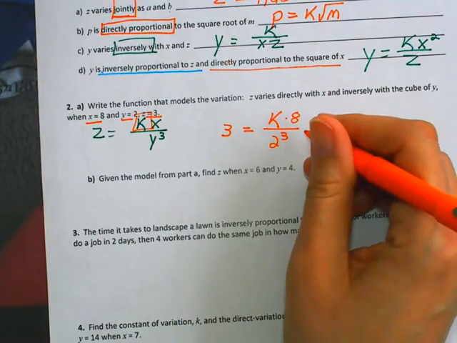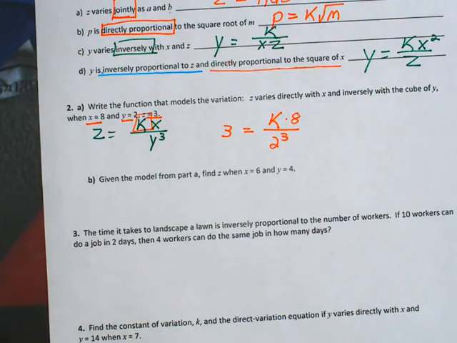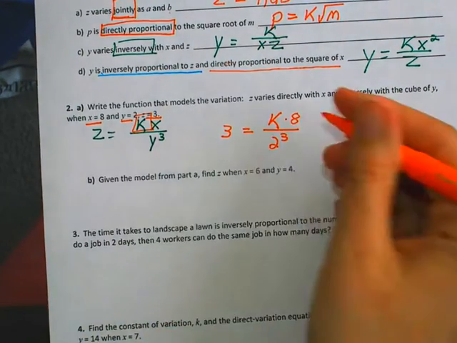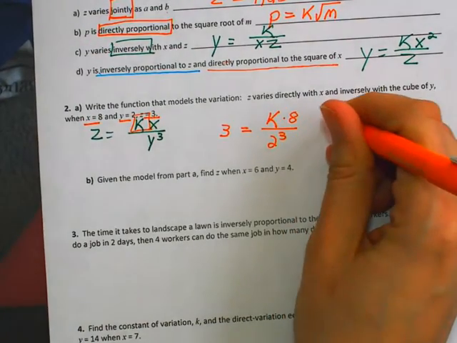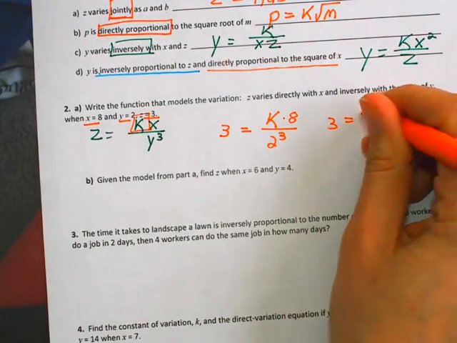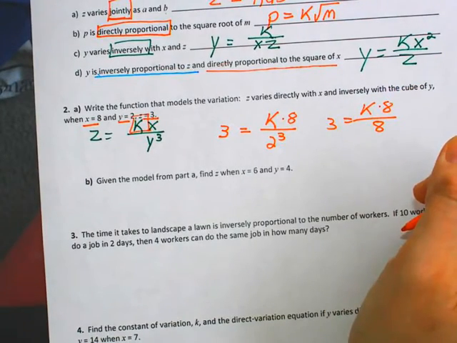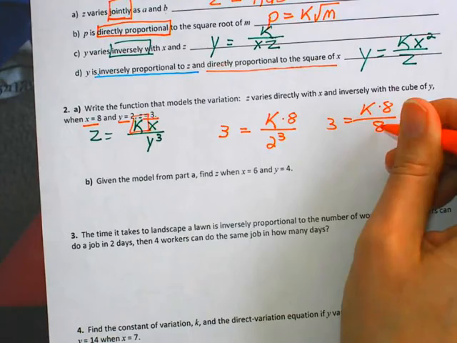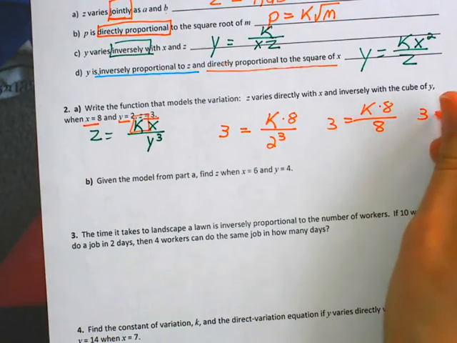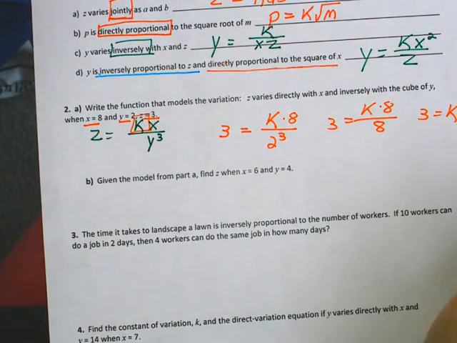So now we can simplify this. 2 cubed is 8. So 3 equals K times 8 over 8. Okay, well 8 divided by 8 is 1. So K equals 3.